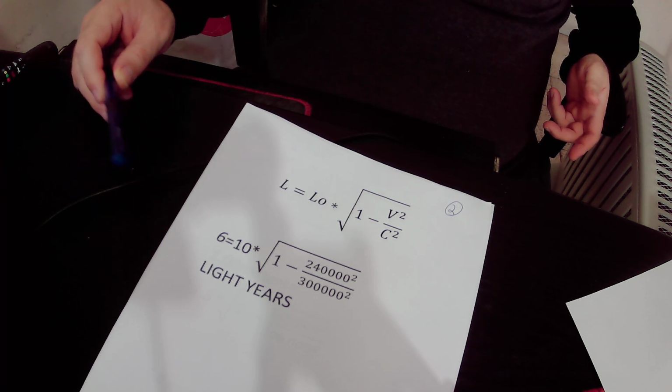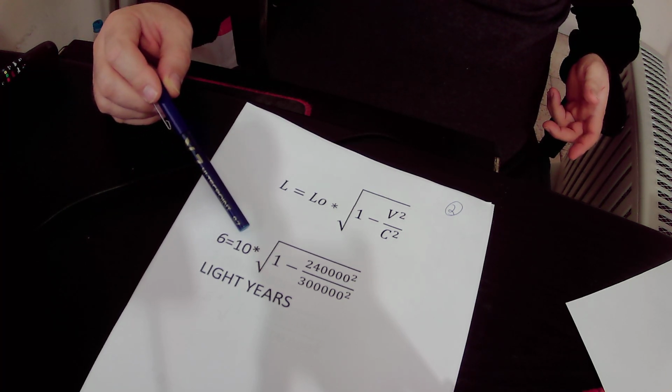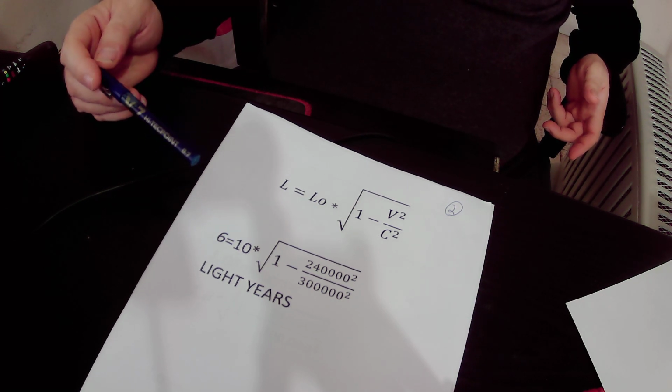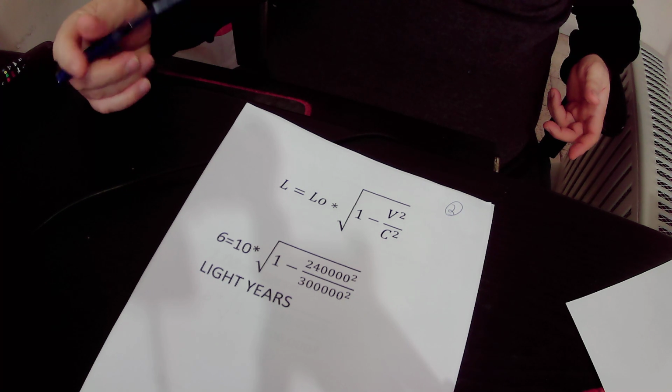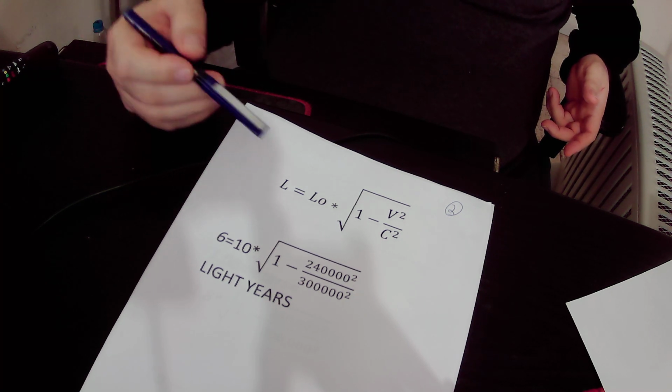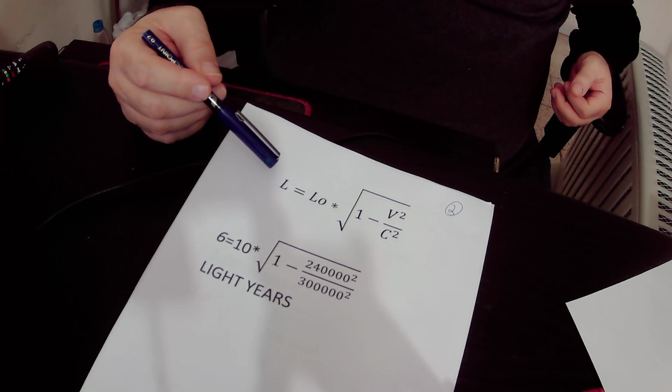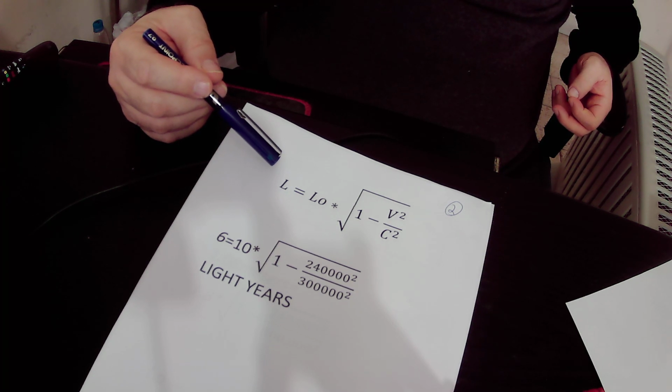Yes, L naught equals 10 light years when you measure it from Earth. Okay, first of all, I will explain the equation itself of distance contraction.